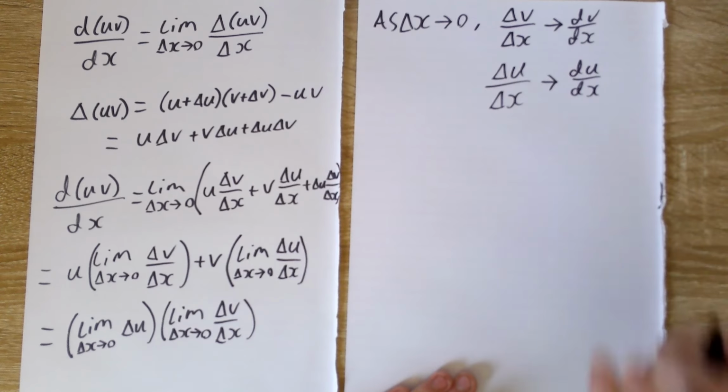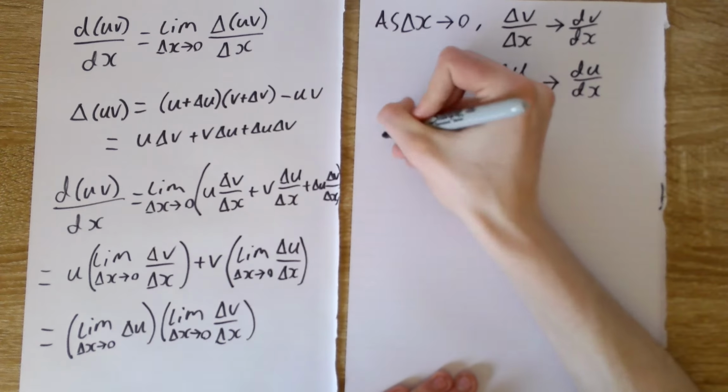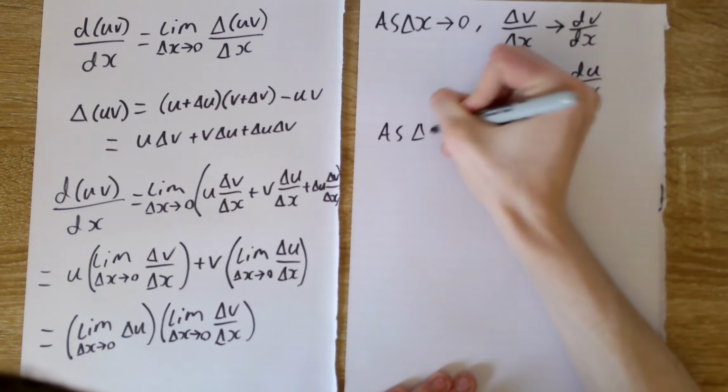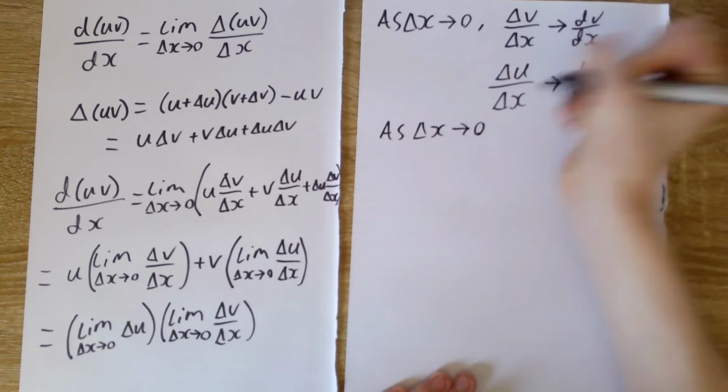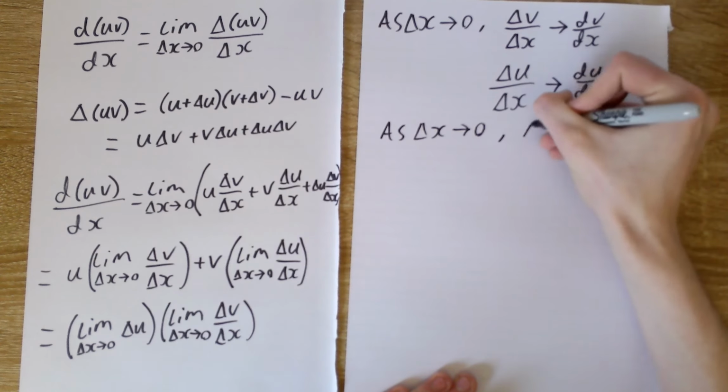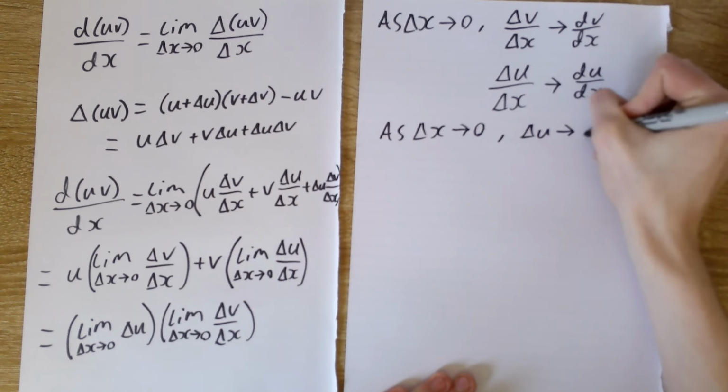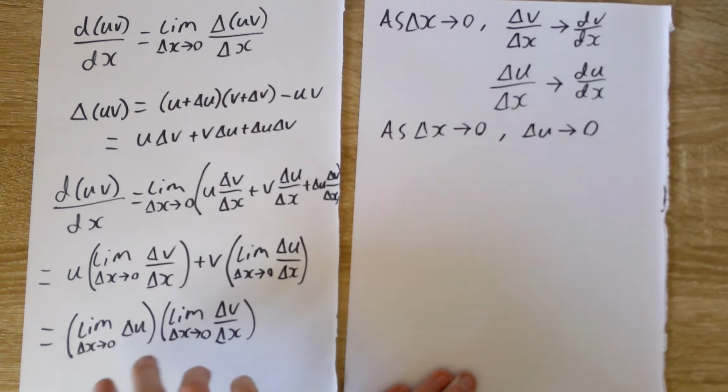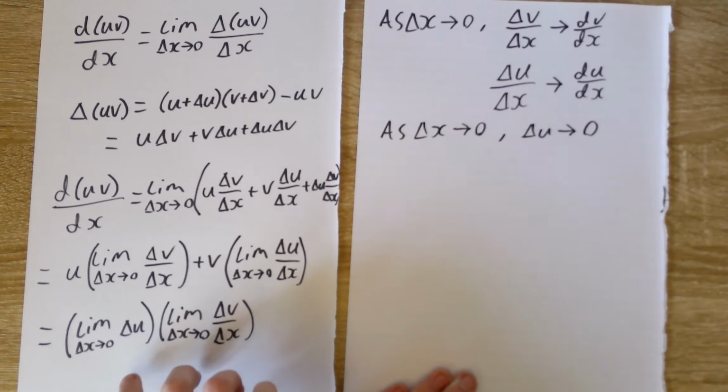And because u is a function of x, as delta x tends to 0, delta u also tends to 0. So this last term will just disappear.